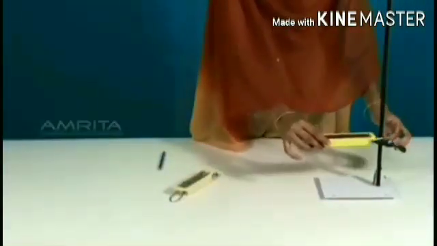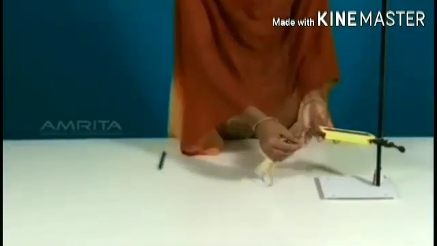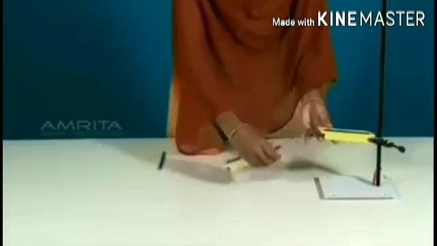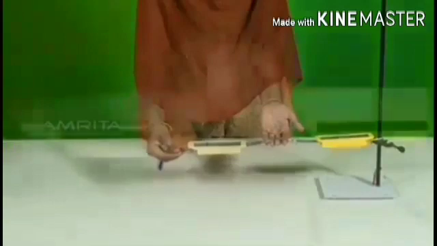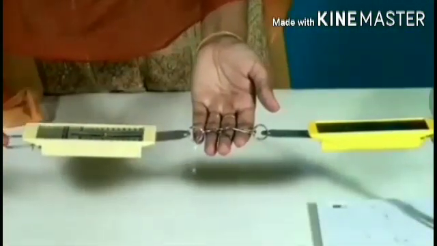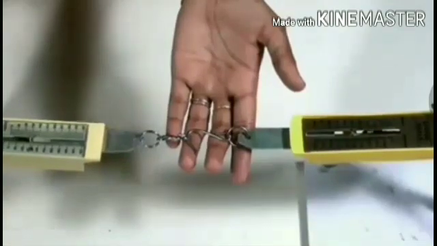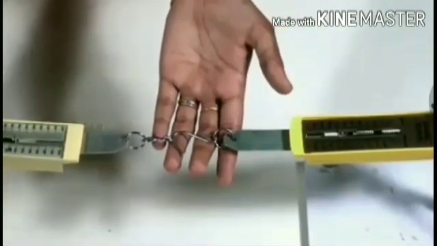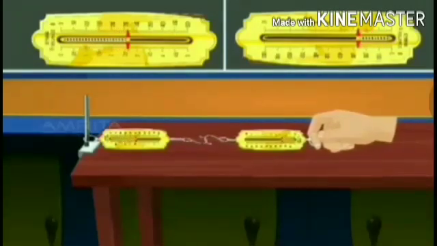Fix one spring balance to the stand. Now take the second spring balance and attach it to the end of the first spring balance. Pull the second spring balance away from the stand. As you pull the spring balance, you will feel that the spring balance is being pulled back. Both the spring balances will show the same force. Repeat the process. The two spring balances will continue to show the same forces.